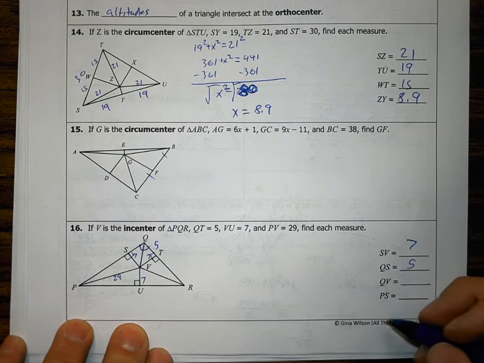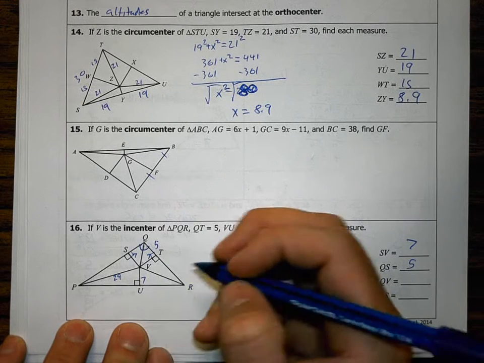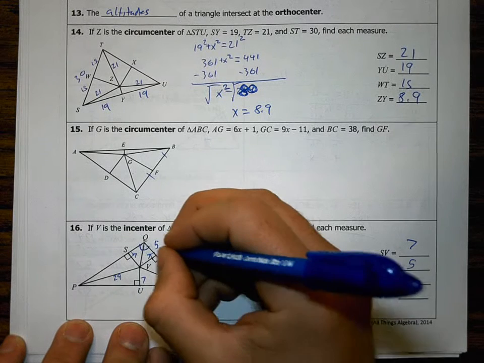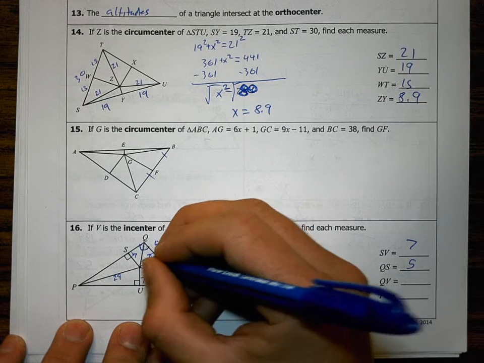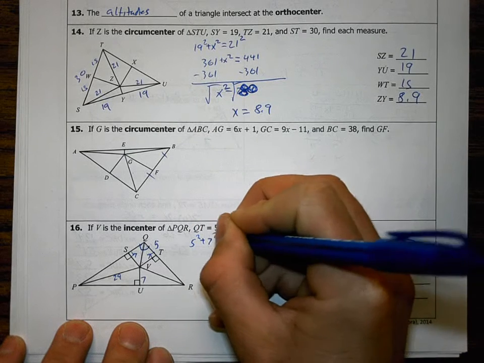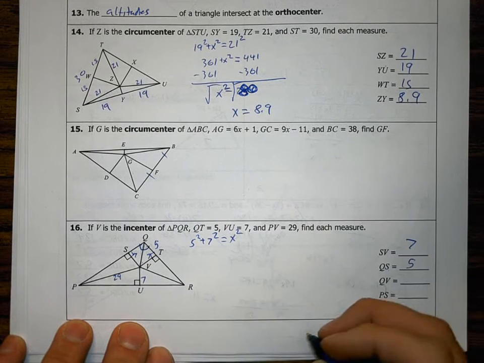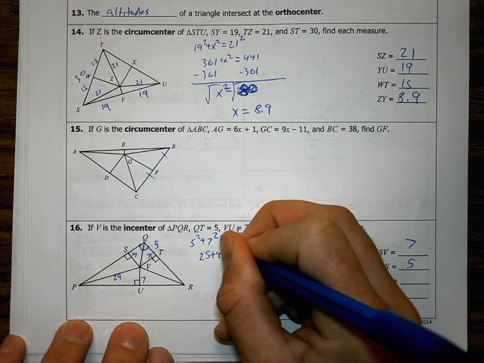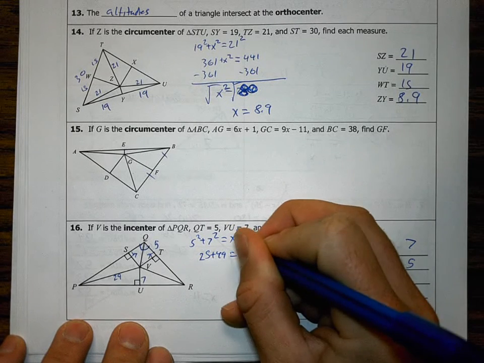Now I need QV. So I'm going to use the Pythagorean theorem to solve QV. So 5 squared plus 7 squared is x squared. 25 plus 49 is x squared.